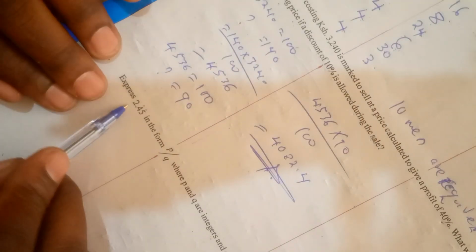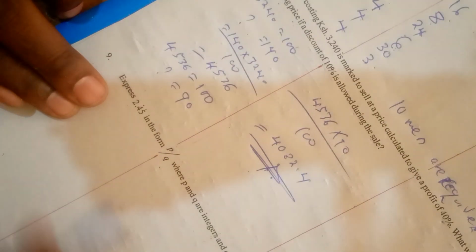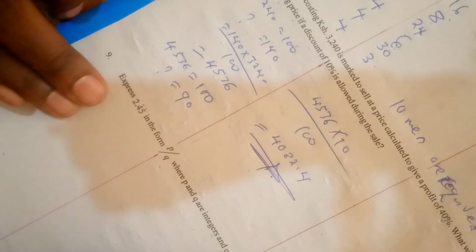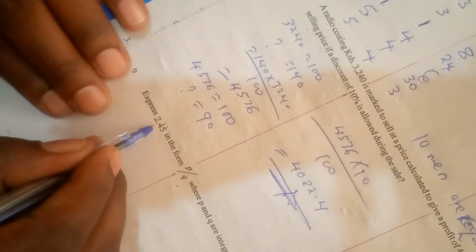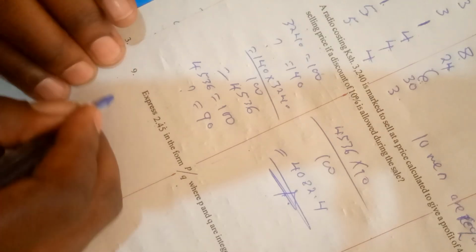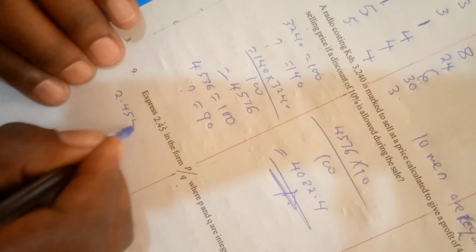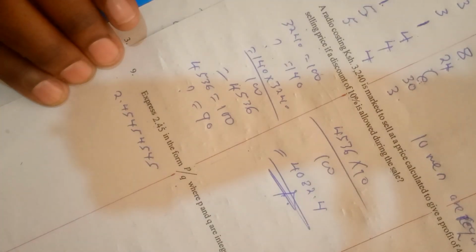Let's take on question number 9. Express 2.4545 in the form p over q, where q is not zero. So if you have to find the fraction of this one, when they have these blue dots appear, it means both are recurring. This thing is like 2.4545 and so on, and it goes on that way because the two are recurring.